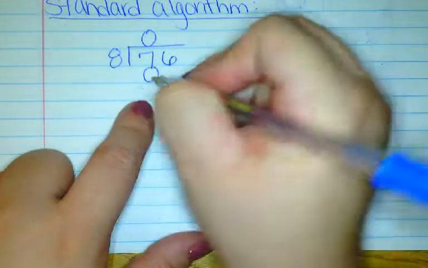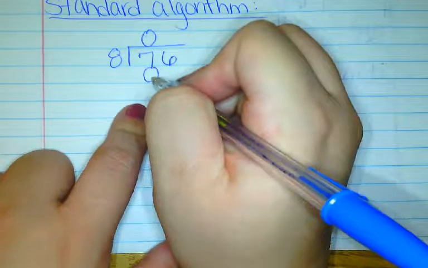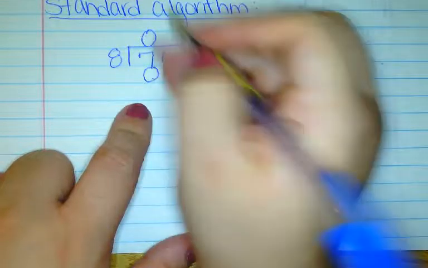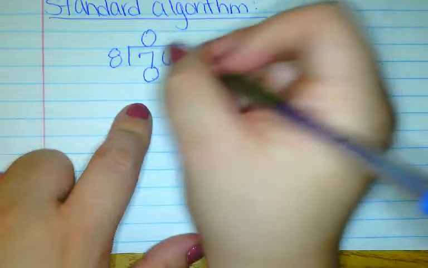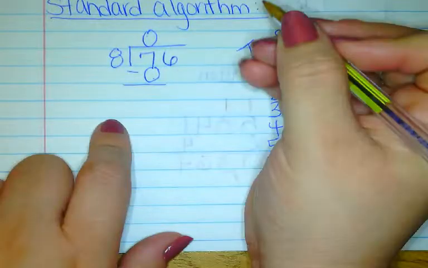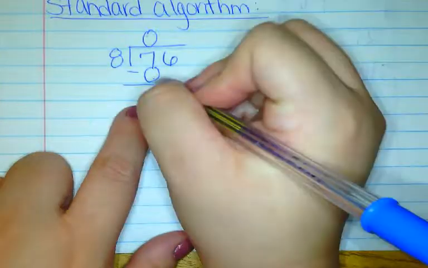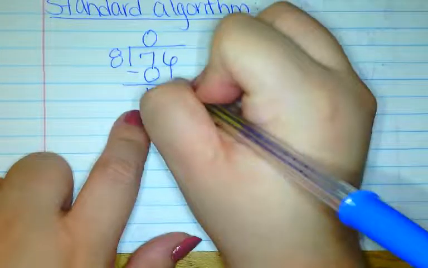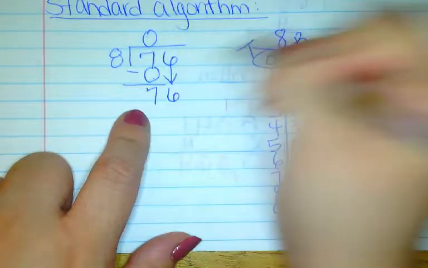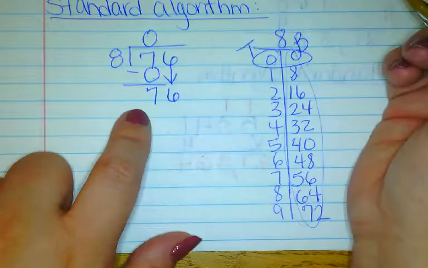Top, bottom. Then what do we do? Subtract. 7 minus 0, 7. Bring down the 6. Now we have 76.